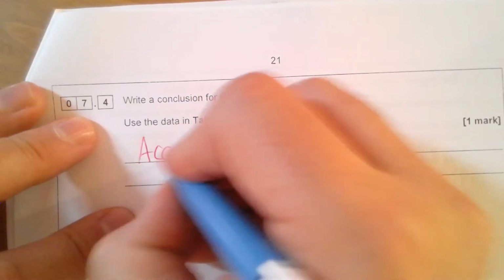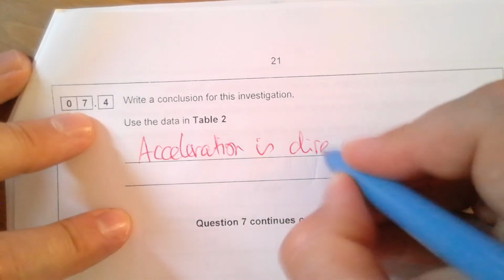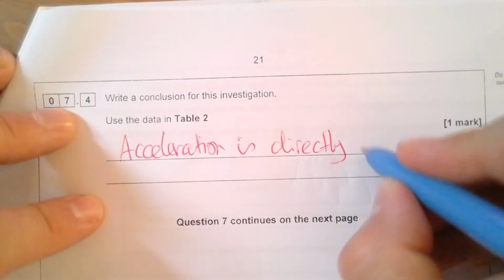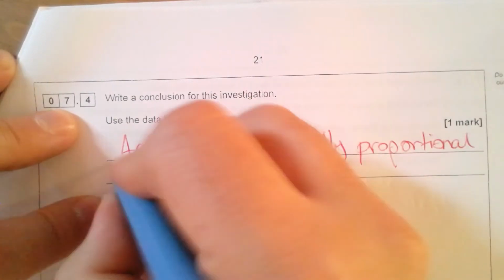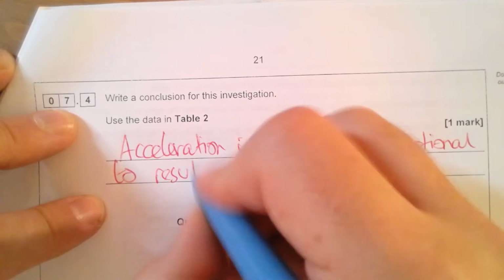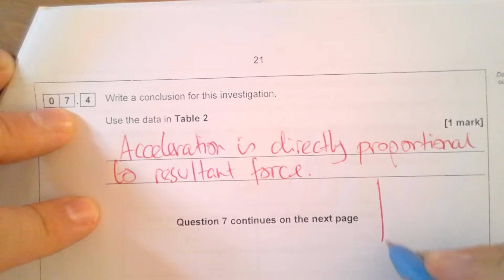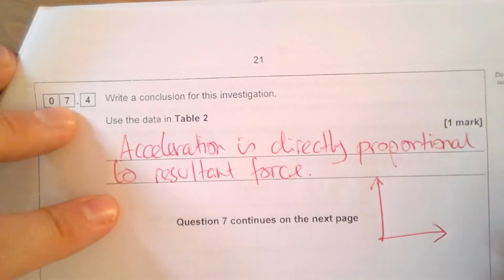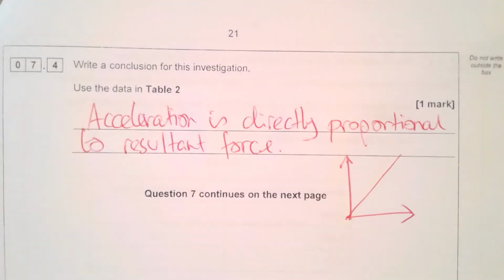So that suggests to me that the acceleration is directly proportional to resultant force. So essentially, if you were to plot a graph of your findings, you would have a straight line through the origin with a positive gradient.